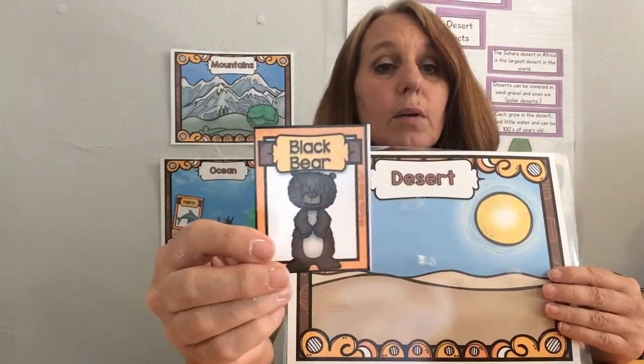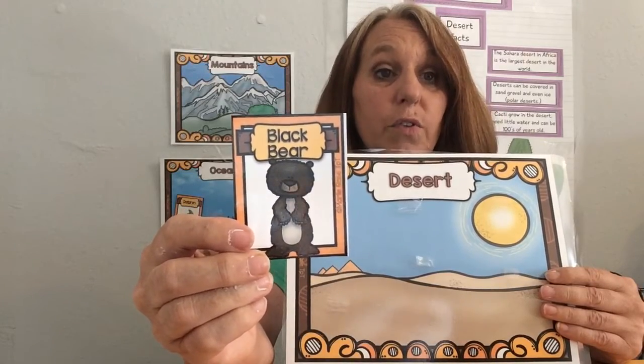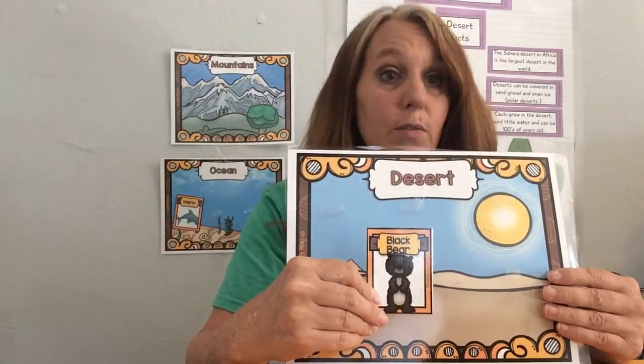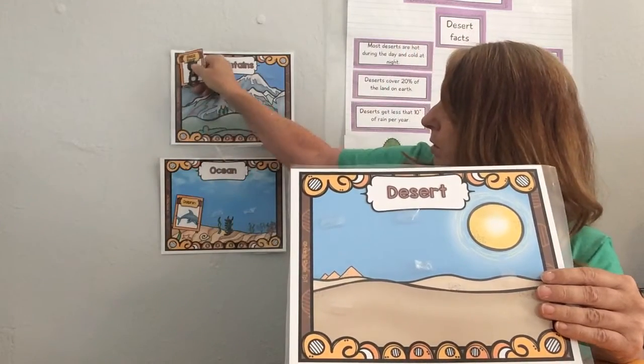Now look at the bear. What does he have? Lots and lots of fur. So it wouldn't feel very good for him to live in the desert, would it? Nope, he lives in the mountains.